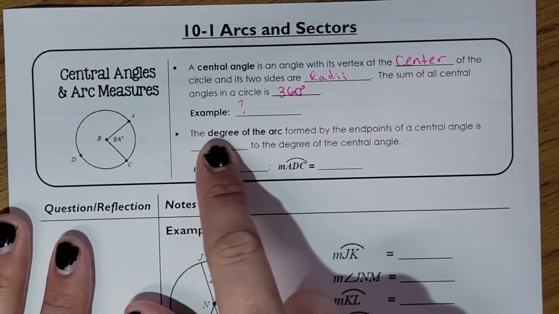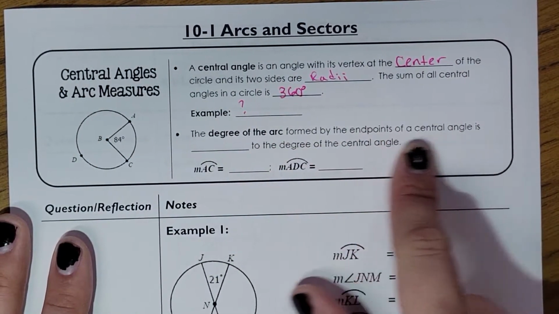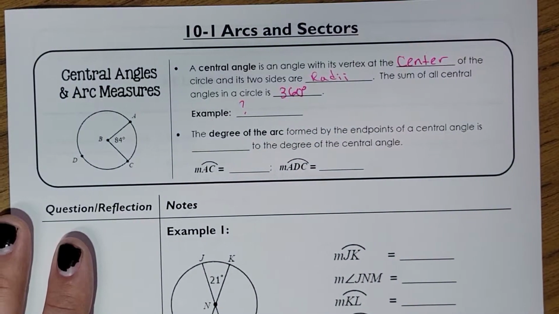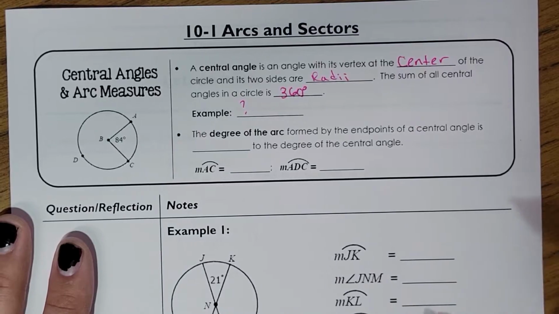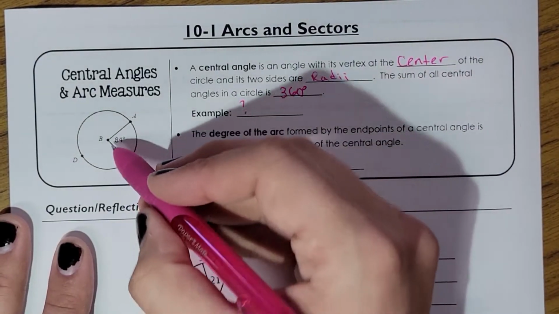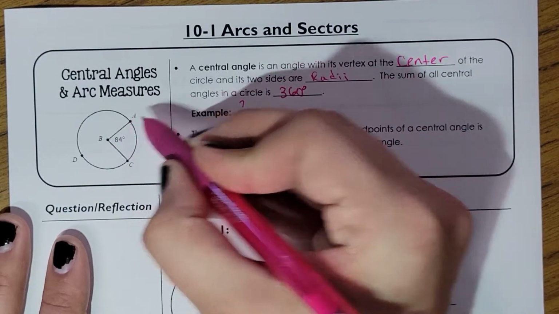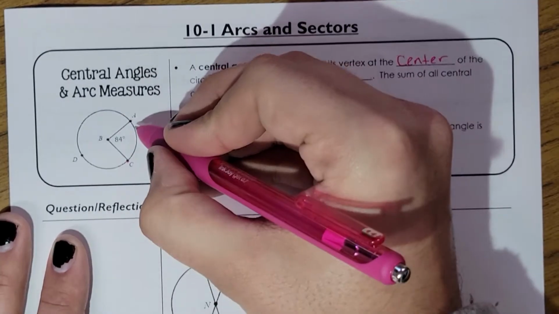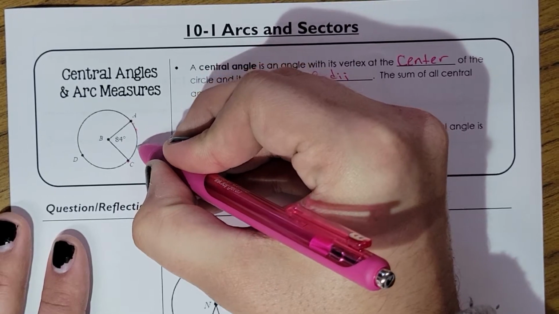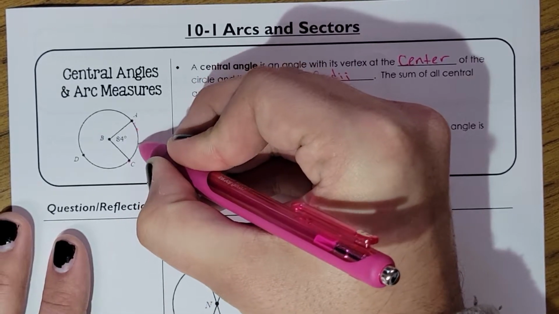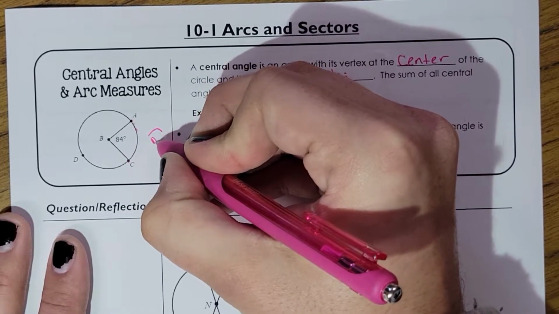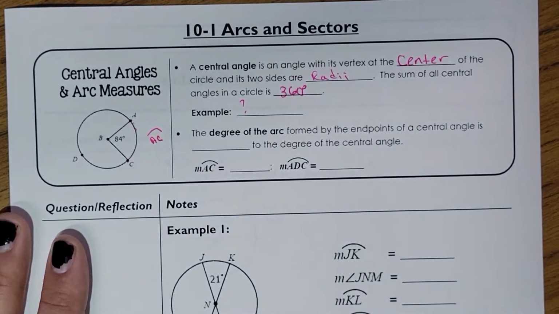All right, the next part here. The degree of the arc formed by the endpoints of a central angle is blank to the degree of the central angle. What that is saying is an arc, which we didn't really talk about what an arc is, but see how this radius comes out and grabs point A on the circle? And this radius comes out and grabs point C on the circle? Well, this line segment right here that's kind of curved, we call that an arc. So this is arc AC, which we would write like this, arc AC.